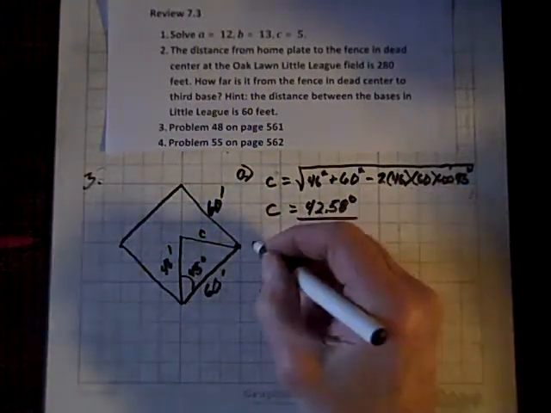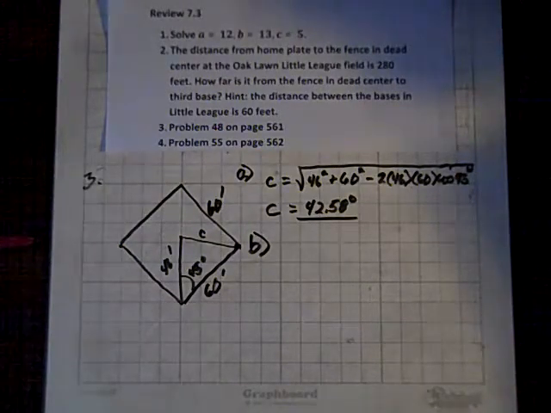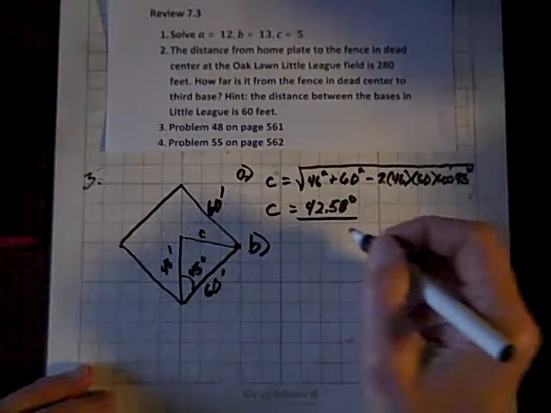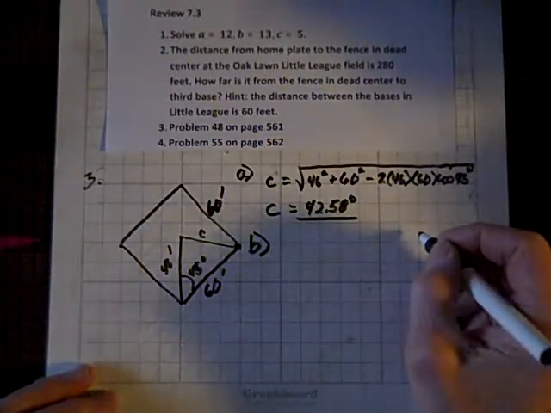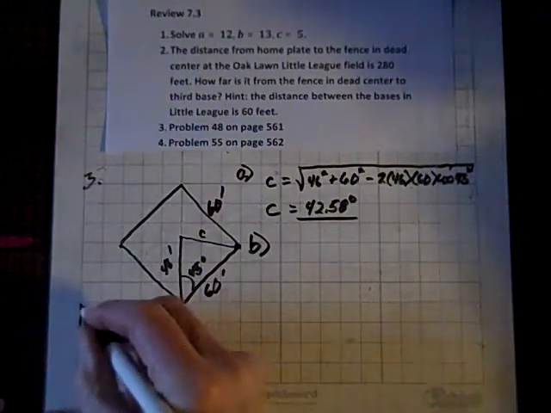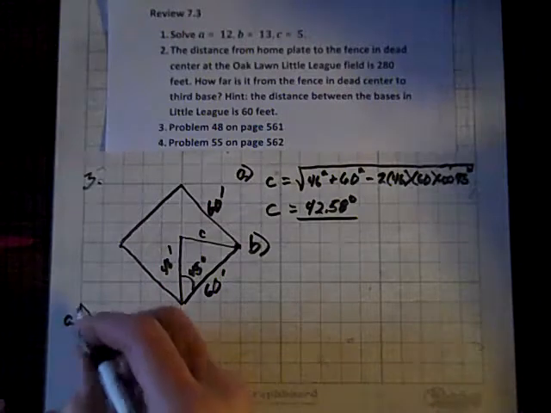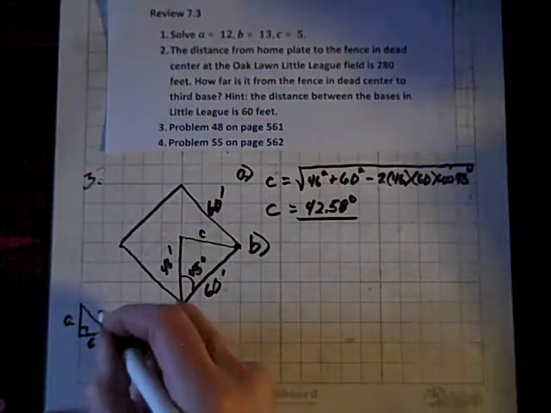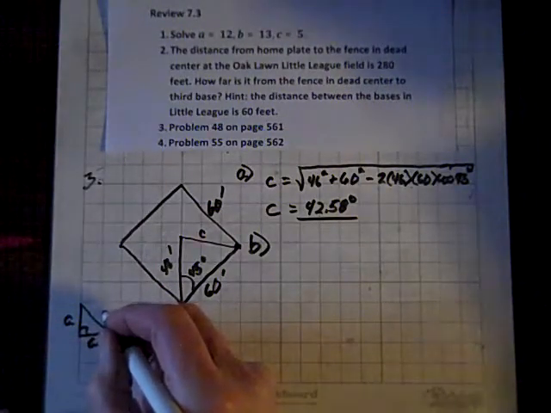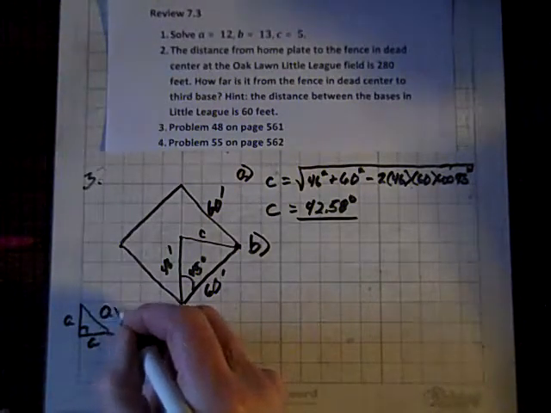So for B, the question was, how far is it from the pitching mound to second base? Well, we know this for any time you have a 45, 45, 90 triangle, where the length of this side is A and the length of this side is A, it's a right triangle. We already know from the Pythagorean theorem that the length of the hypotenuse is A root 2.